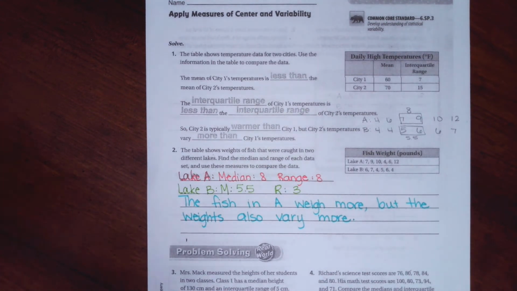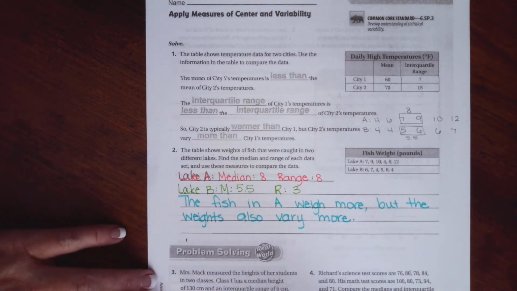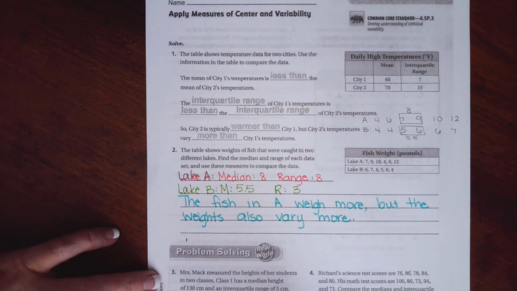Okay? All right. So now we're going to go down to number 3, and it says, Mrs. Mack measured the heights of her students in 2 classes. Class 1 has a median height of 130 centimeters and an interquartile range of 5 centimeters. Class 2 has a median height of 134 centimeters and an interquartile range of 8 centimeters. Write a statement that compares the data.